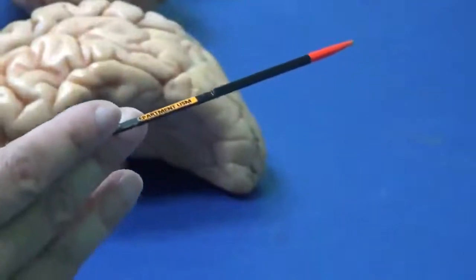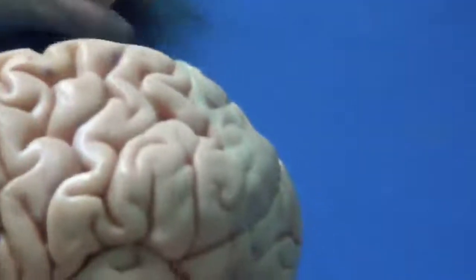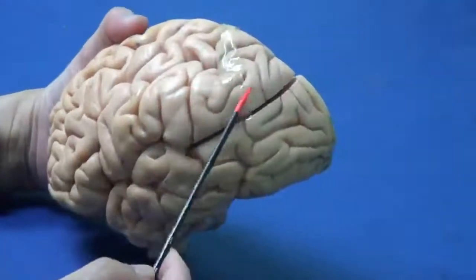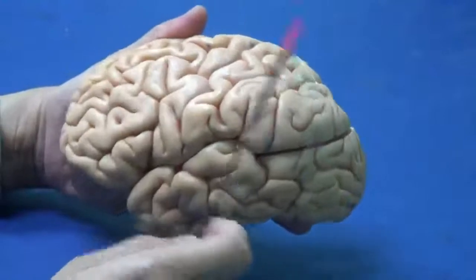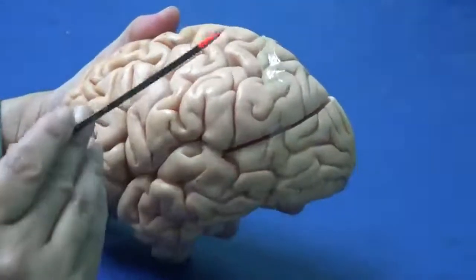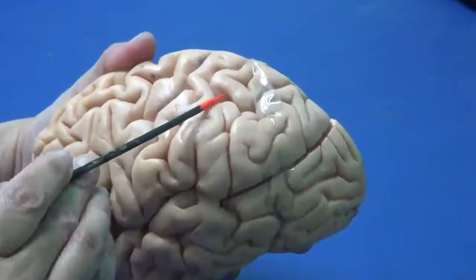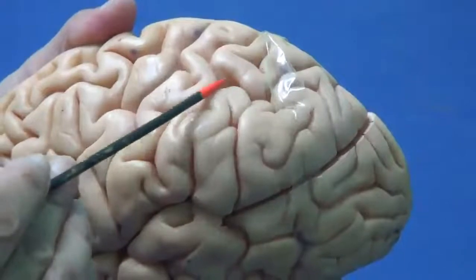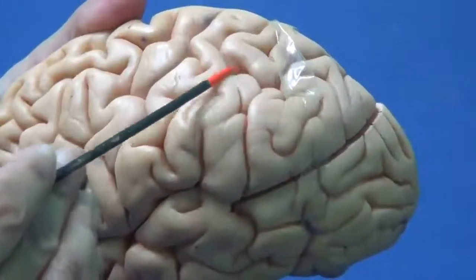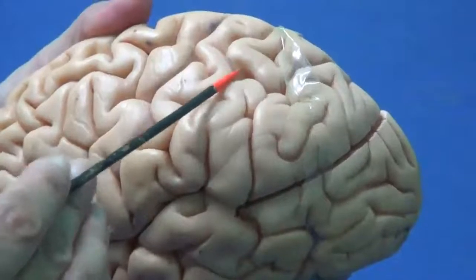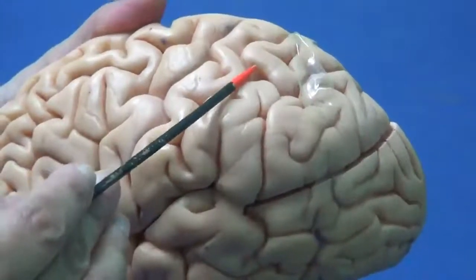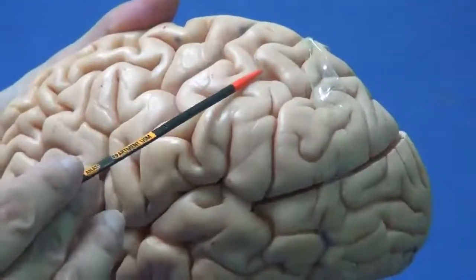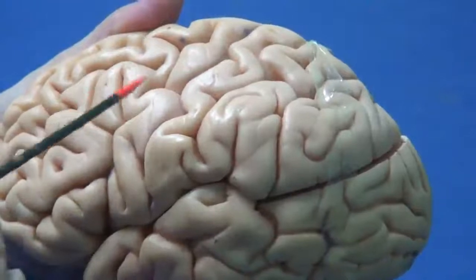Okay, another region that receives vestibular information is the area 2V. Area 2V, so again anterior, posterior. Area 2V is at the anterior tip, at the tip of the intraparietal sulcus. This is the intraparietal sulcus. At the tip of the intraparietal sulcus is the area 2V. It also receives vestibular information.